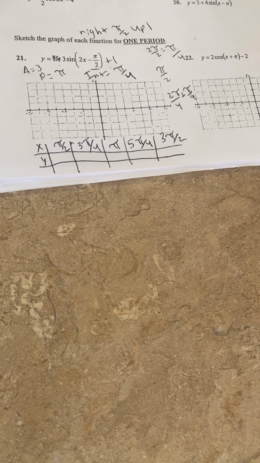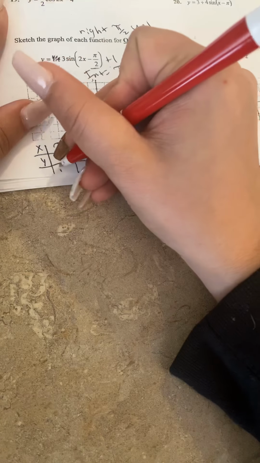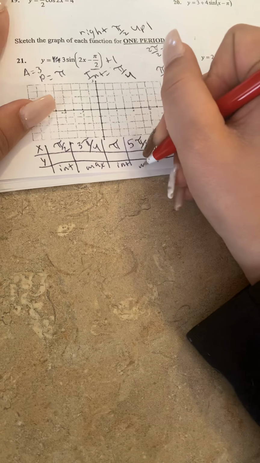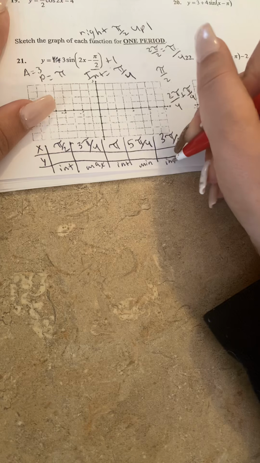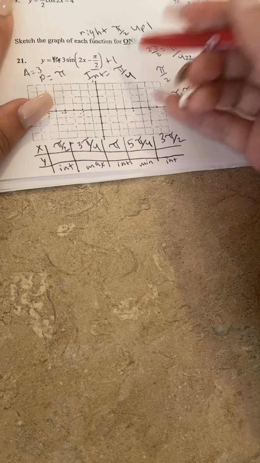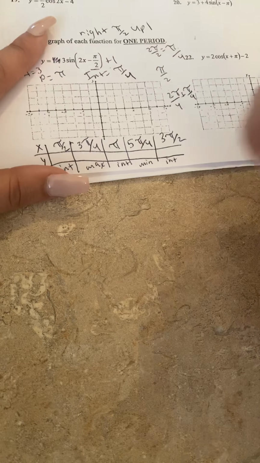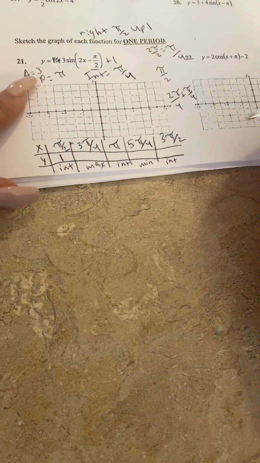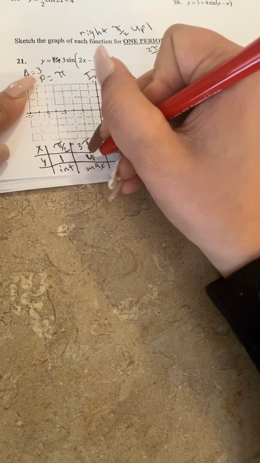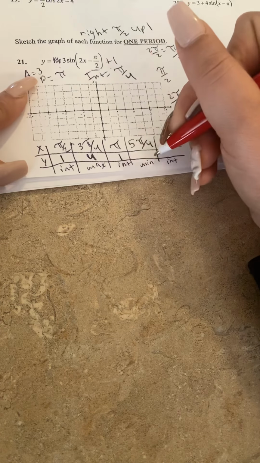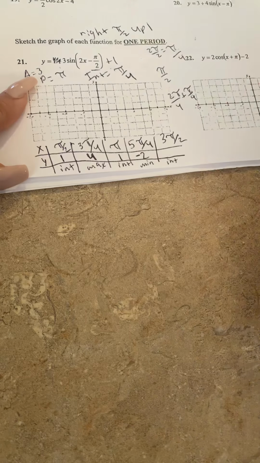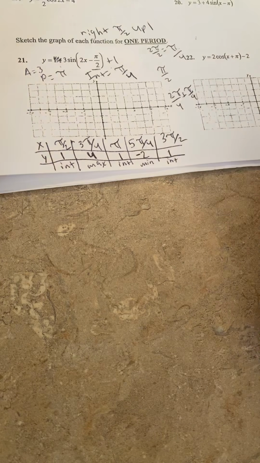Now remember, we start labeling our max and min. This is sine, so that means we start at our intercept, then our max, then our intercept, then our min, and then back at our intercept. But because we have this plus 1 at the end, that means my intercept has moved from 0 to 1. My max has gone from 3 to 4. My min has gone from negative 3 to negative 2, because we're going up 1. And my intercept is back at 1.